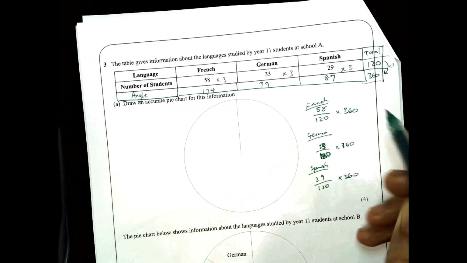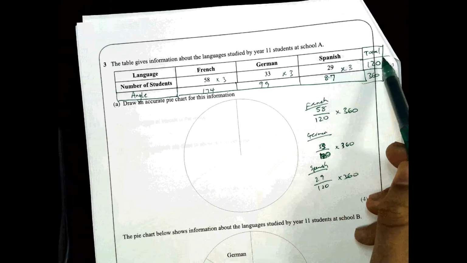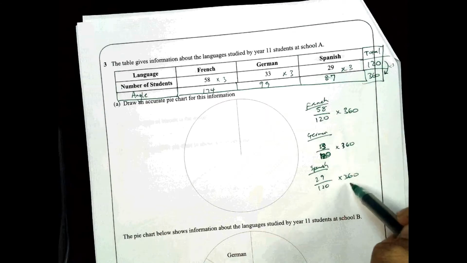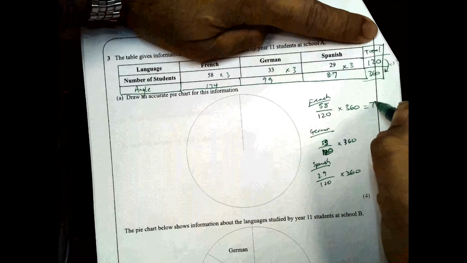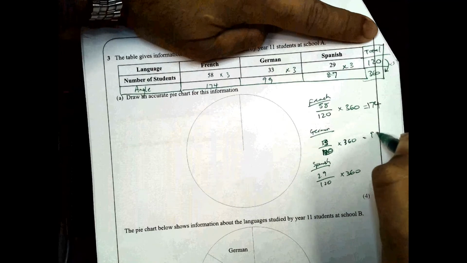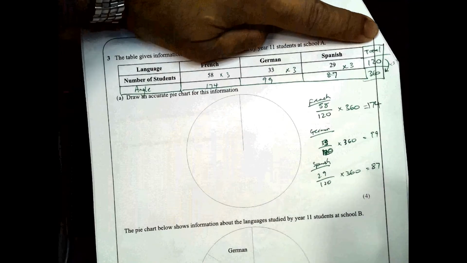So what you're basically working out is what fraction of the total, and then times it by 360, because we know there's 360 in every circle, and that will give us the same answers: 174, 99, and 87, or it should certainly give us the same answers.